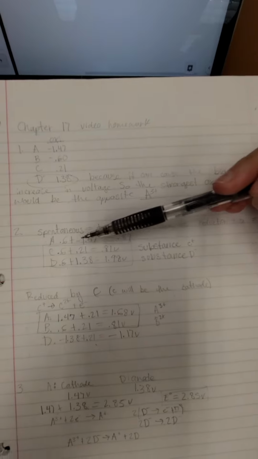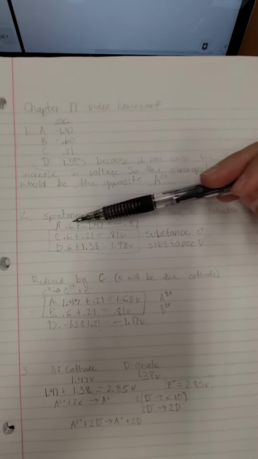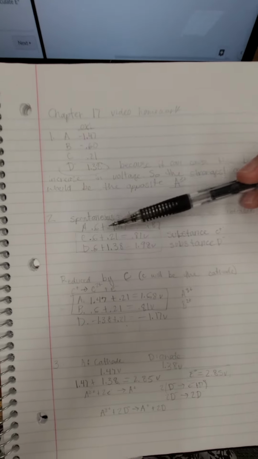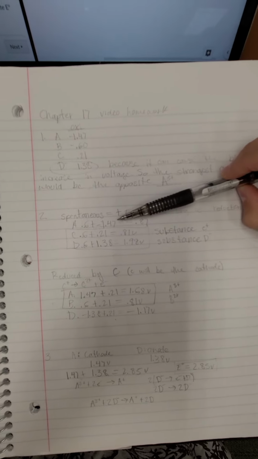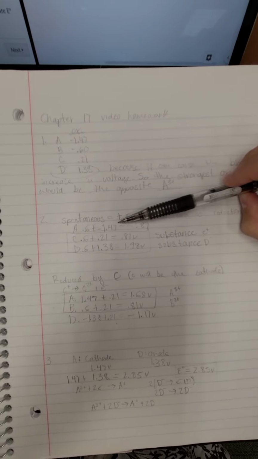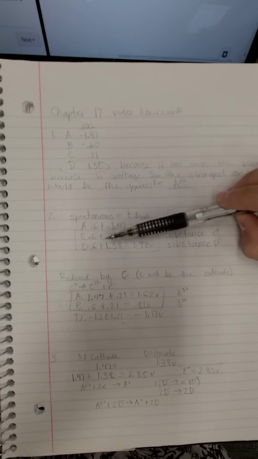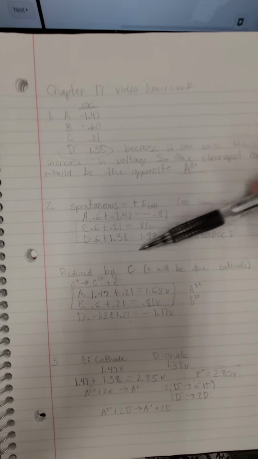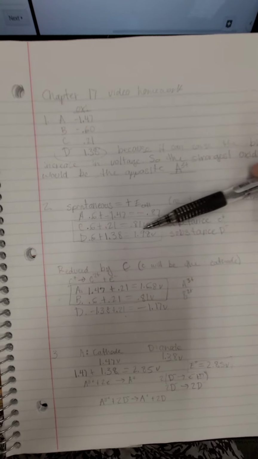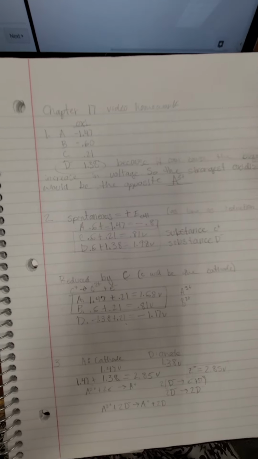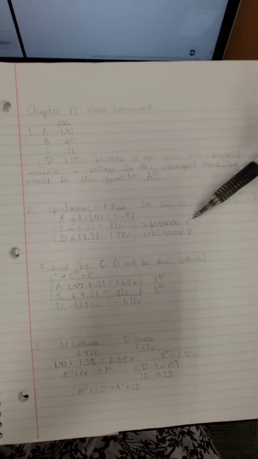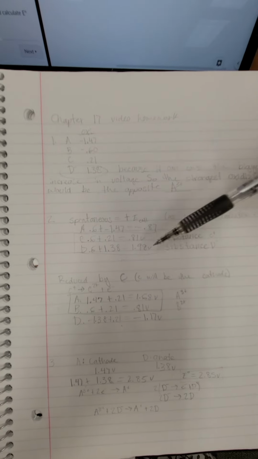So once we flip the signs, we'll do the B2 plus as the cathode and the rest of them as the anode, and we made them all oxidation and flip the signs. And we're looking for a positive E value, because if it's a positive E value, that means it will occur spontaneously. So substances C plus and D minus will occur spontaneously because they gave a positive E value.